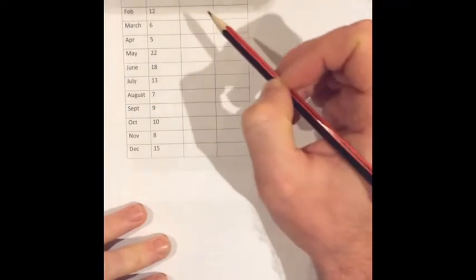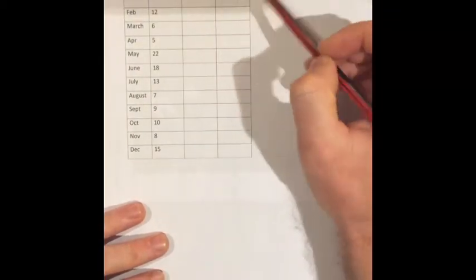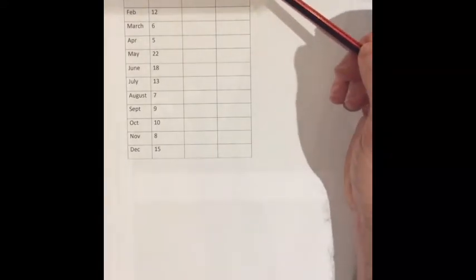Today we're looking at 2 and 4 mean smoothing. So here we've got a list of the number of births per month, and then we're asked to calculate the 2 mean smoothing data points and the 4 mean smoothing points for this data.